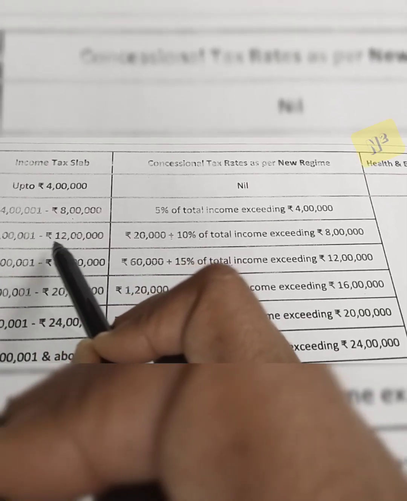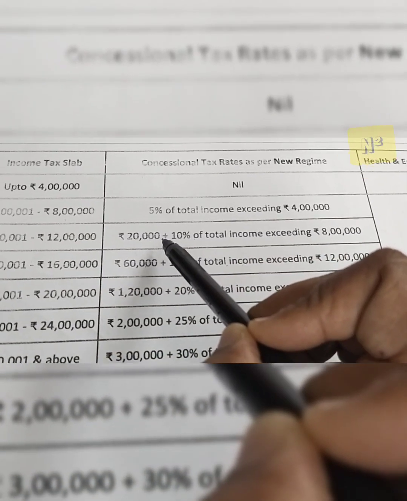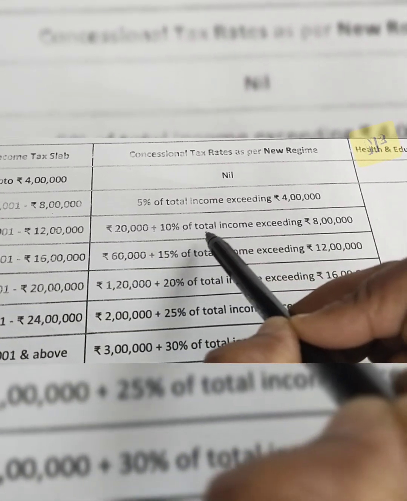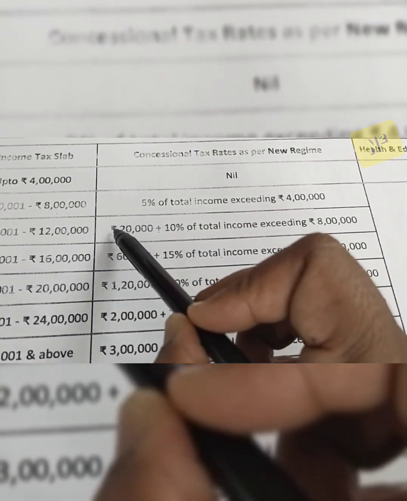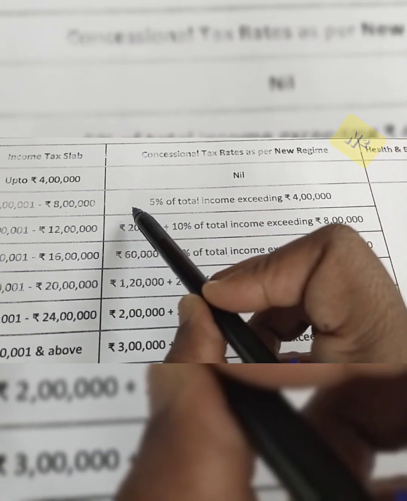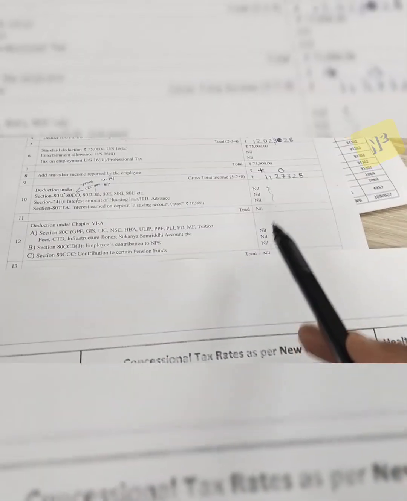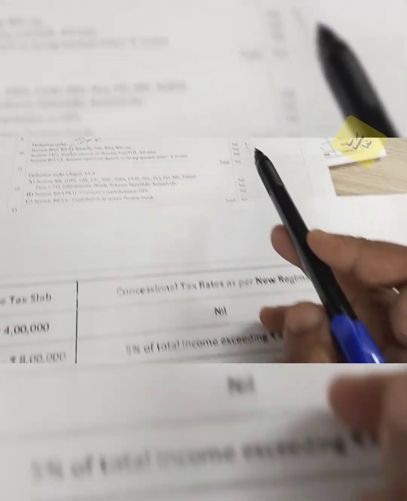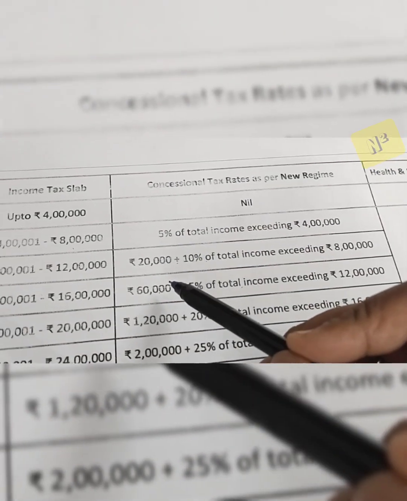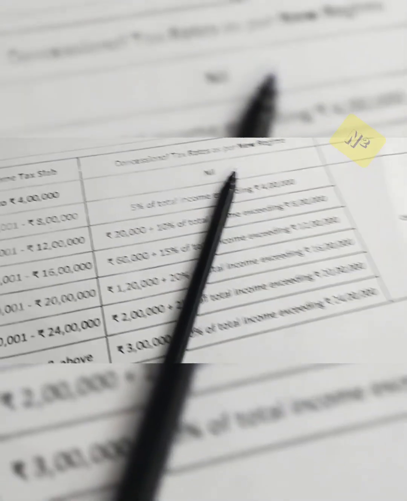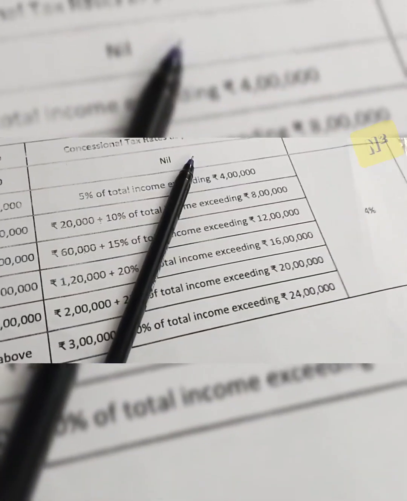So under this tax slab, we have a concession tax rate of 20,000 plus 10% of the total income. So 20,000 you have to pay because this person's value of salary is more than 4 lakhs but less than 12 lakhs. How much more or less? So you have to calculate the excess value.